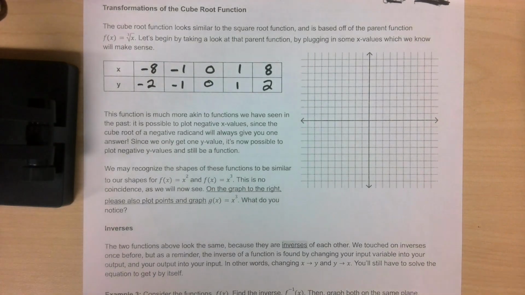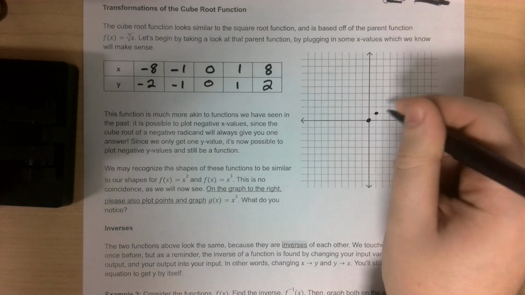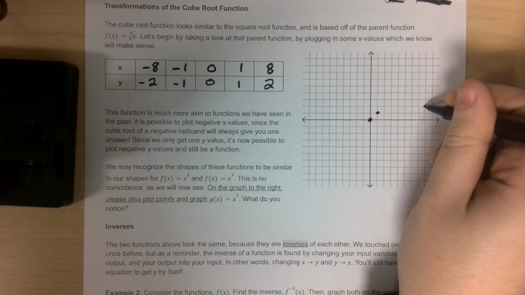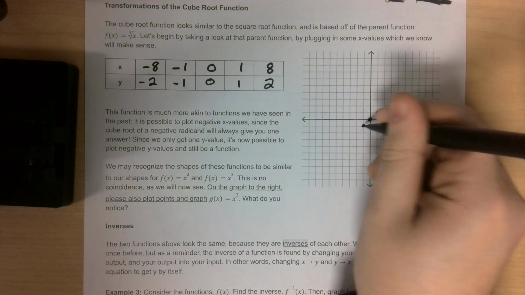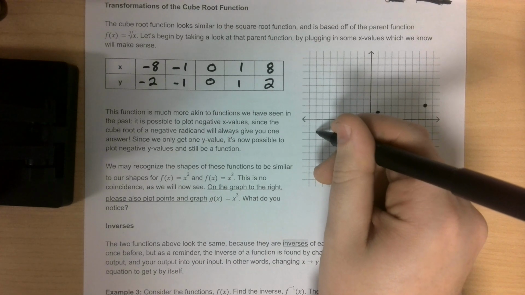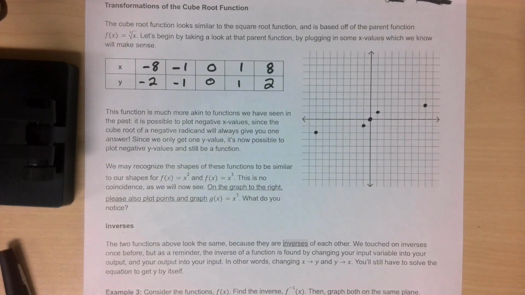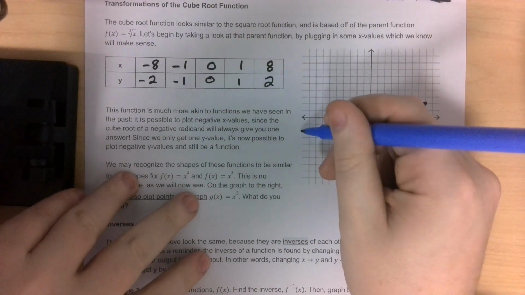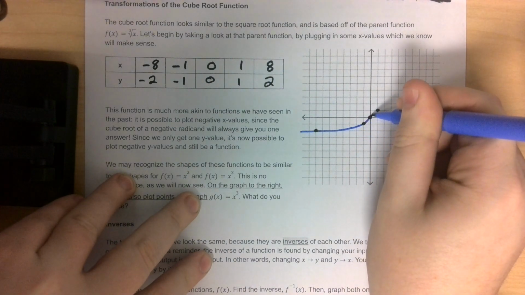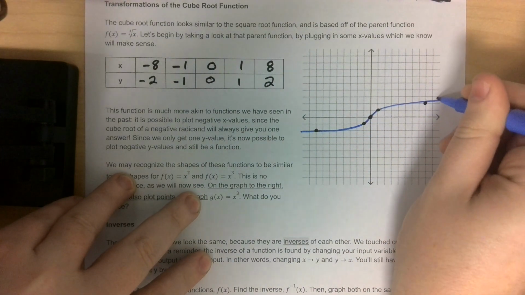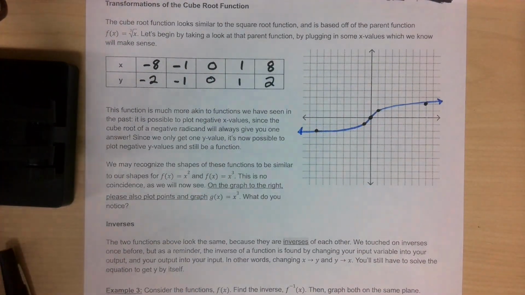We get a pretty good picture of what our graph should look like. We've got a dot here at 0, 0. We've got a dot here at 1, 1. We've got a dot all the way over here at 8, 2. But we also have a dot here at -1, -1, and a dot here at -8, -2. Everybody, this graph here is going to look like so. It's almost going to be like we took two root functions and put them tail to tail with each other. Like so.